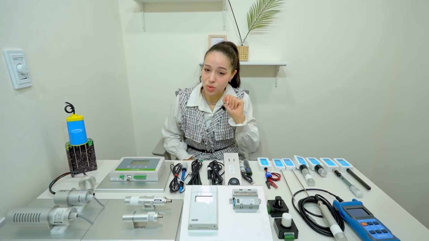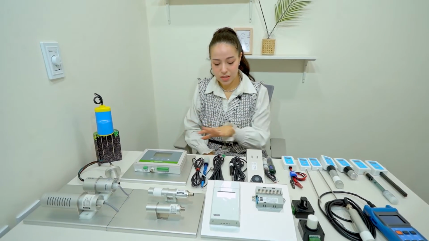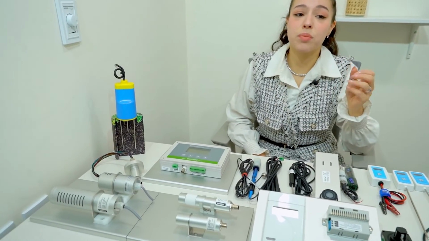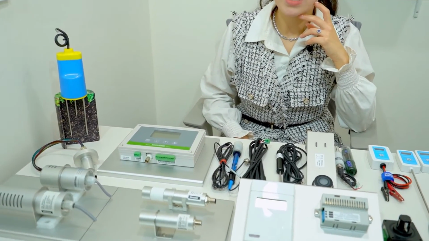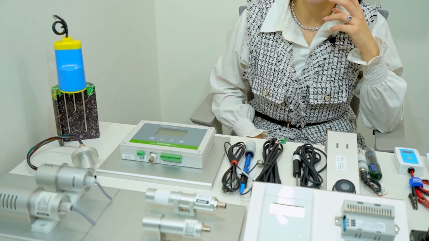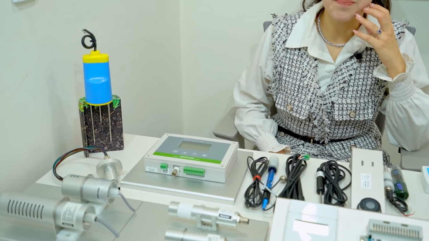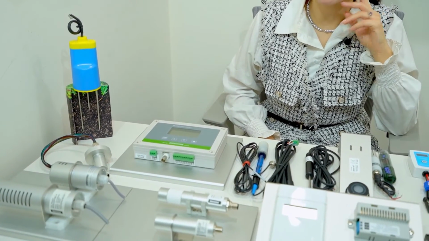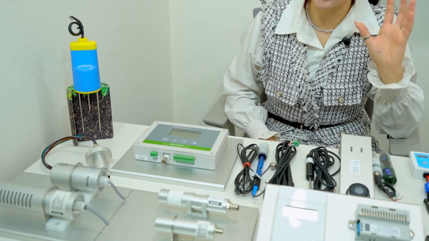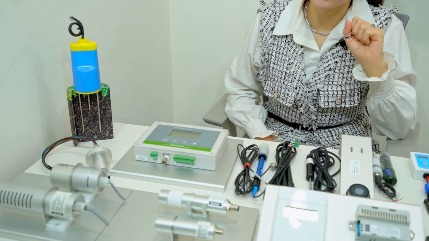Apart from this product, I will be talking about the agricultural sensor. This is the one that I talked about before. Like I said, it's for the smart farming businesses. This one is also equipped with an MCU to perform various functions.